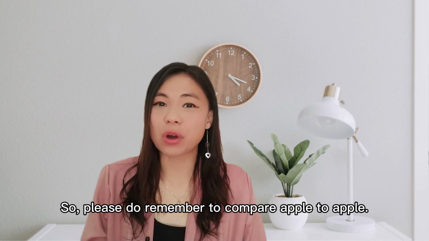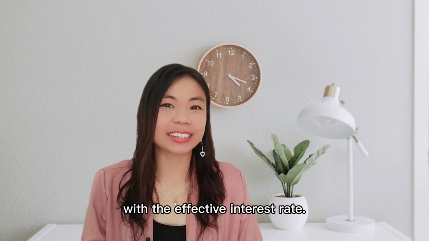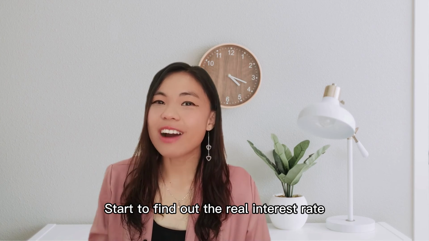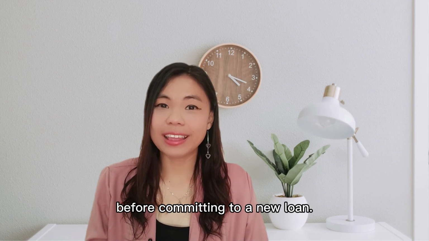So please do remember to compare apple to apple. Never compare a flat rate interest with the effective interest rate. Start to find out the real interest rate, which is the effective interest rate, before committing to a new loan.